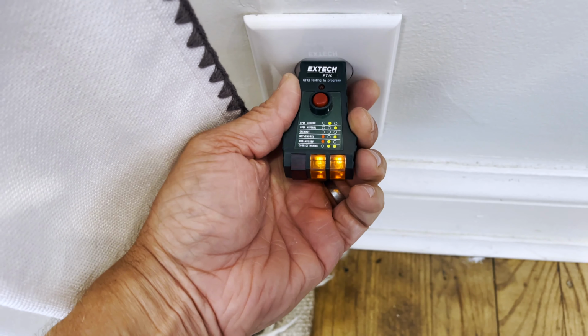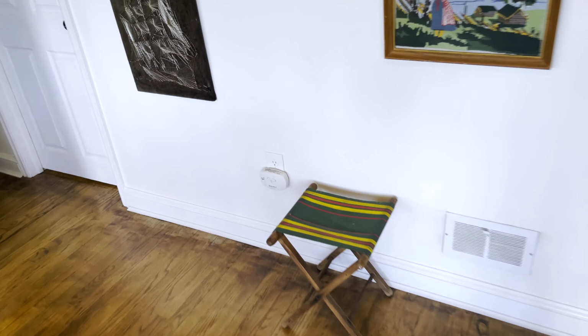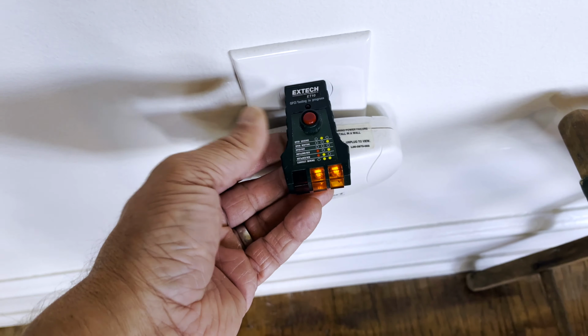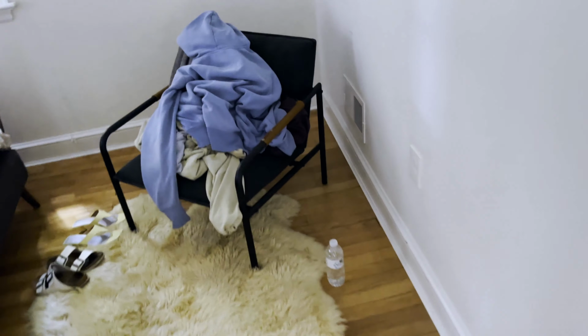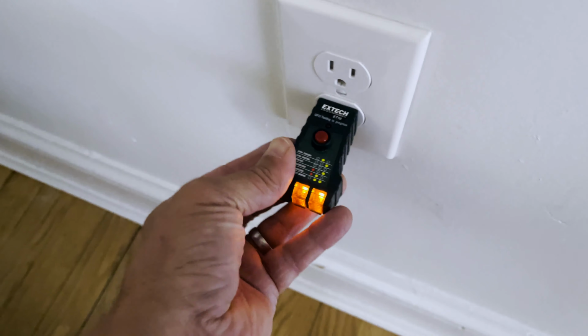This is also my GFCI tester. The light code says everything's wired properly. Let's see, how about another one? Here's one with a little First Alert device. That's good. And maybe here's one in every bedroom. Maybe that's your policy, your process: you test one receptacle in every bedroom.